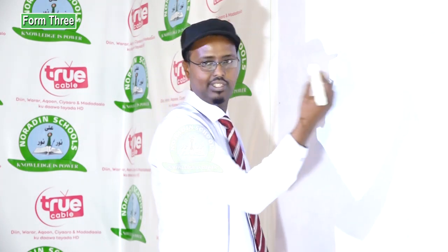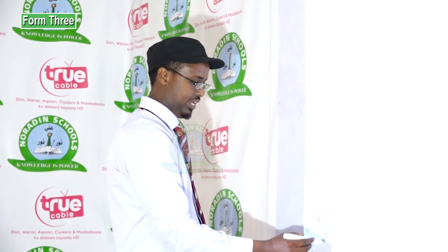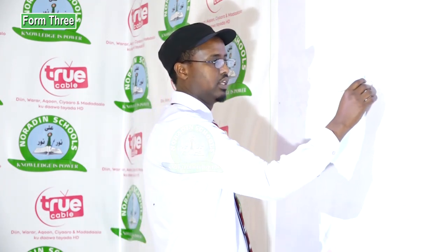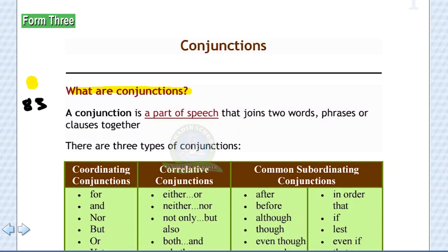Why are we studying conjunctions? Because on page 83, we have a lesson known as writing logically. Without this, we cannot write logically. So we need to study and learn conjunctions. Then we will come back to page 83, inshallah, which is a writing lesson. So, what are we studying today? Today we are going to study conjunctions.